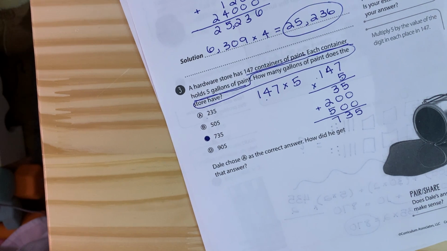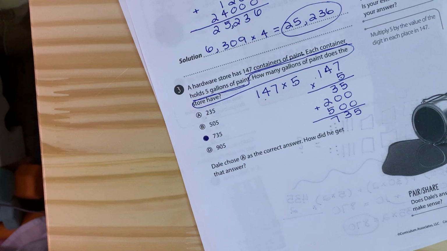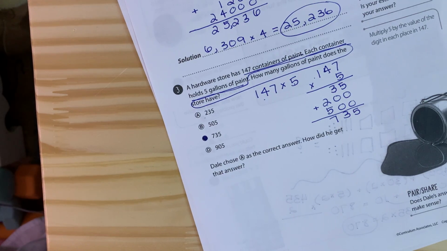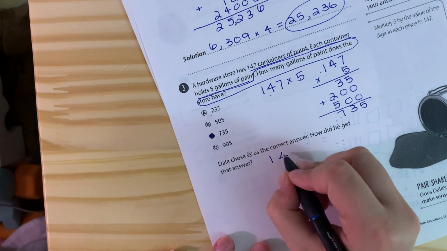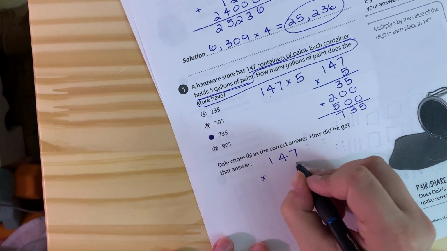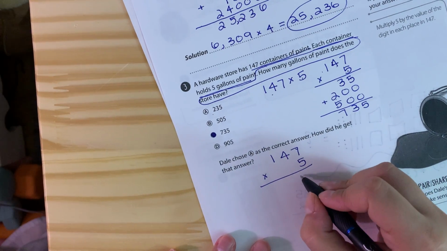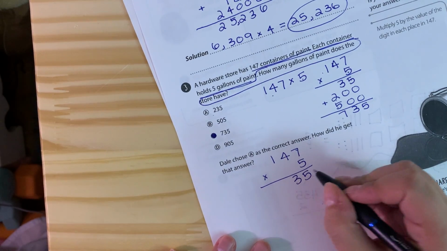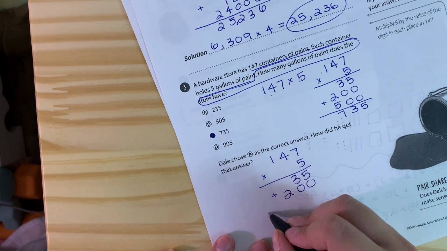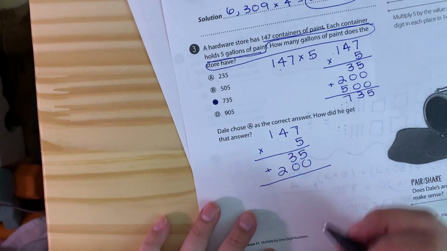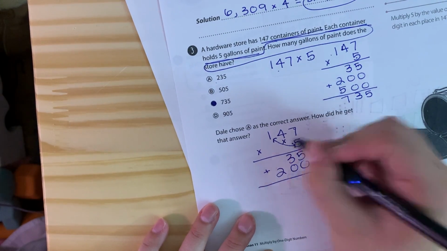And for this one, Dale multiplied the wrong number. He didn't multiply one of them. So what he did is when he had the problem 147 times 5, he did 7 times 5, which we know is 35. And then he did 5 times 4, which is 200. And guess what, friends? He stopped there. He didn't multiply these two numbers.